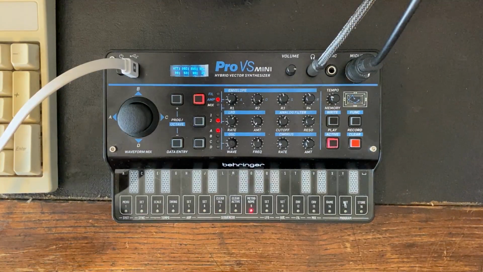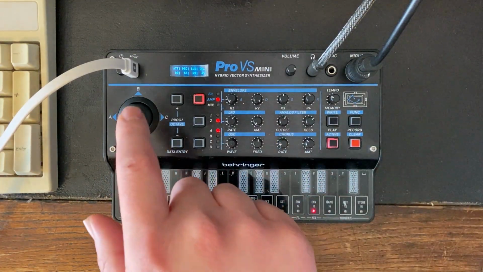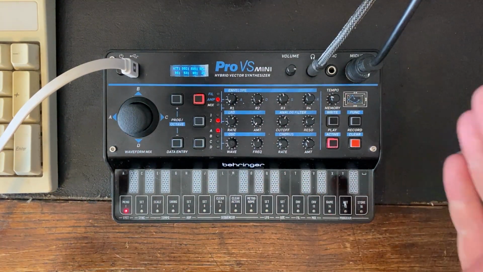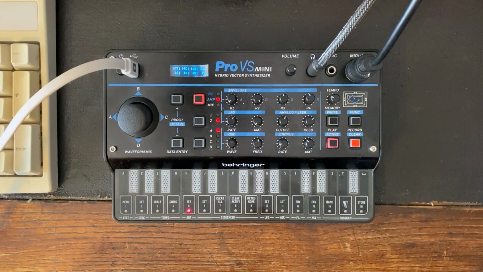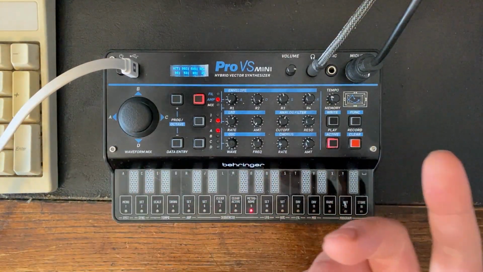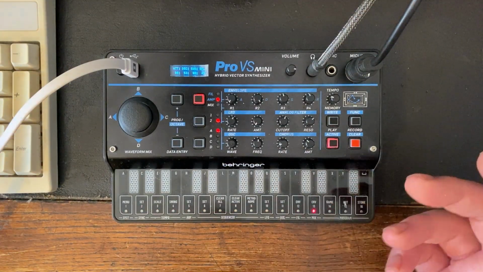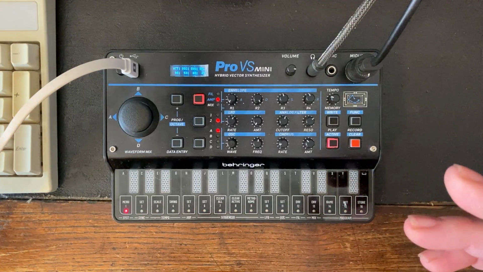The general build quality is pretty solid, pretty substantial. I really like the top mounted connections. I think that's really useful for gear of this size. It's intended to be used on a tabletop or in a case or something like that in a live situation. Obviously the Vector Synth joystick is a ton of fun, and I explained earlier on in the video why I like that as a synthesis model or interface.